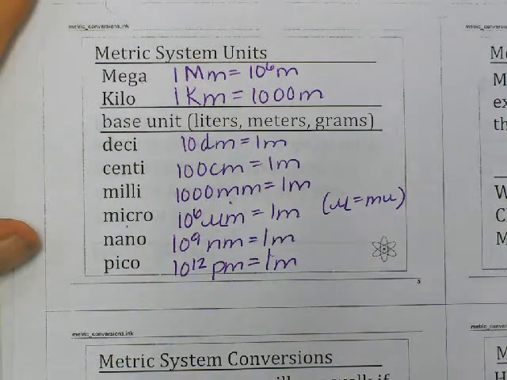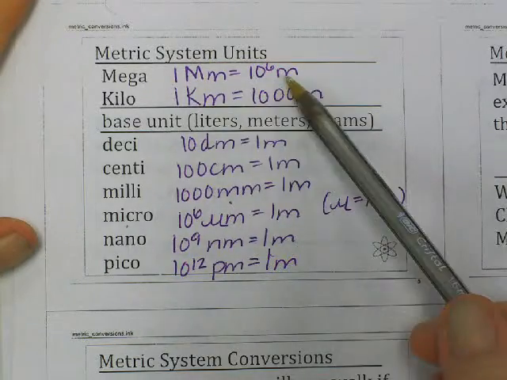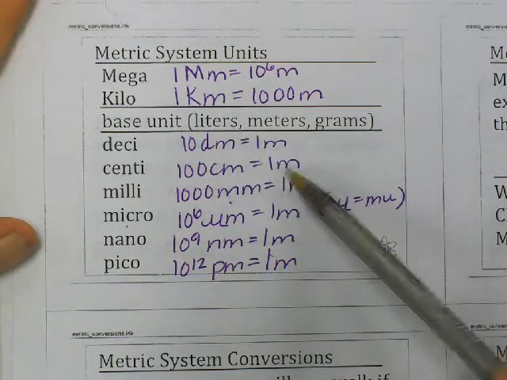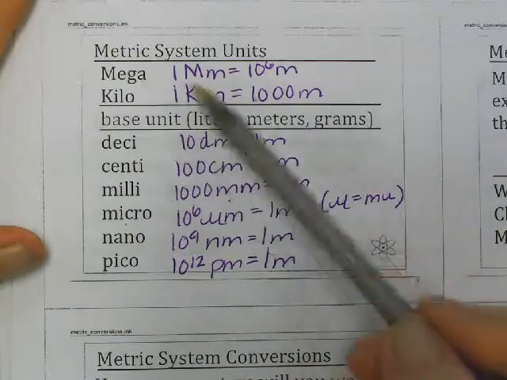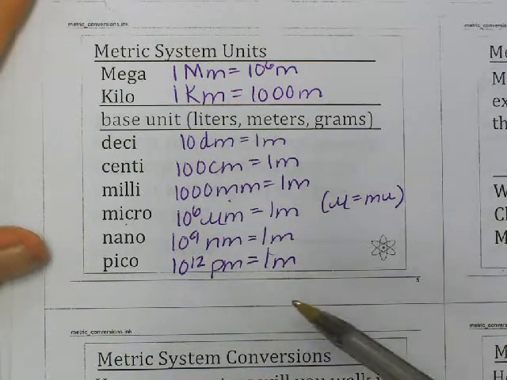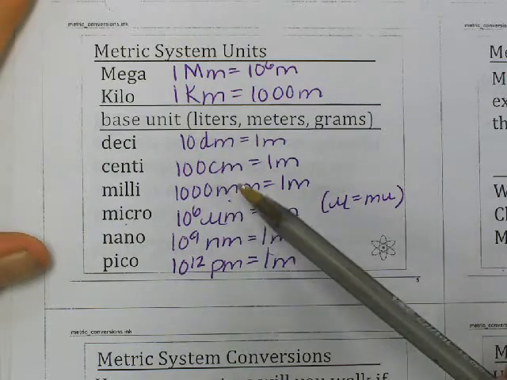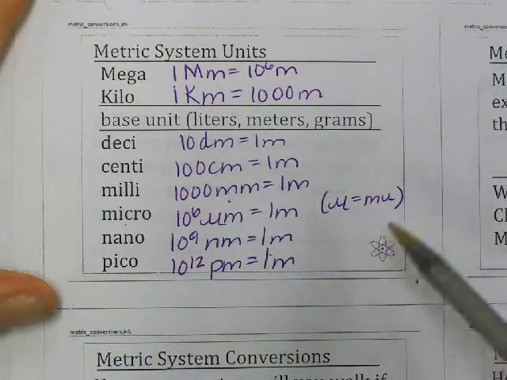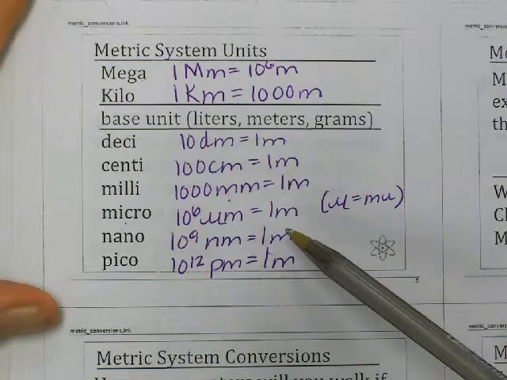So this chart right here is very helpful. That's our conversion statements. The yellow chart takes all of these and makes them into conversion factors. Conversion factors are just one thing that's equal to another over each other. Right? So we're going to use those in an example here in a second.